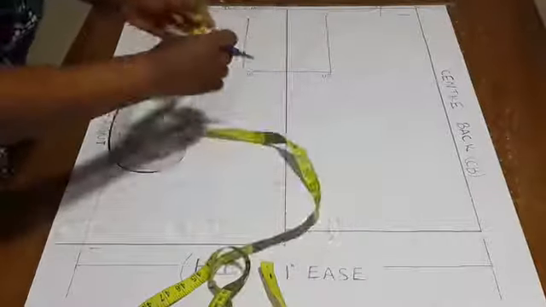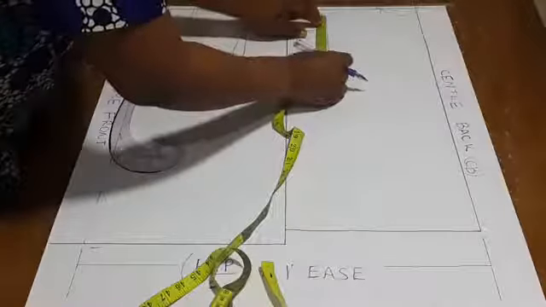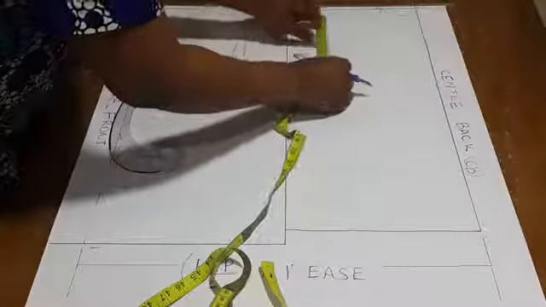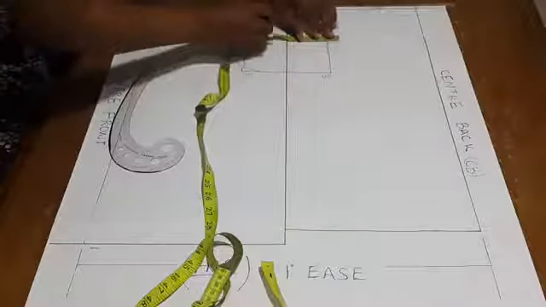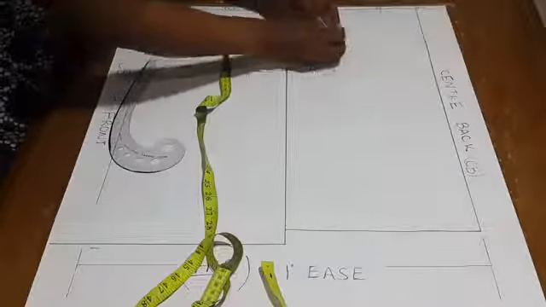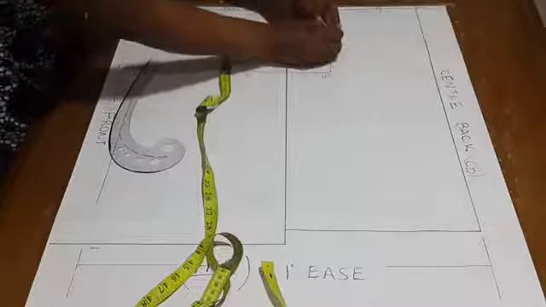Then I now come to the back block. I measure half the length of the armhole line. This is 7.5. I'm trying to find the midpoint. This is the midpoint. So I go into the pattern here by 0.5 inch, half of an inch. And I do likewise.